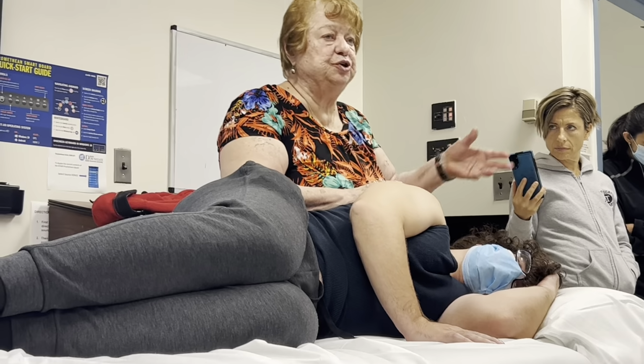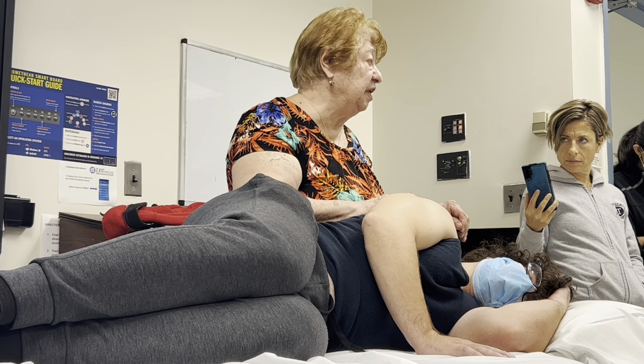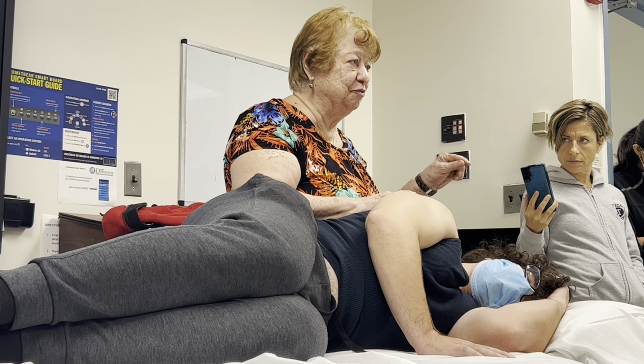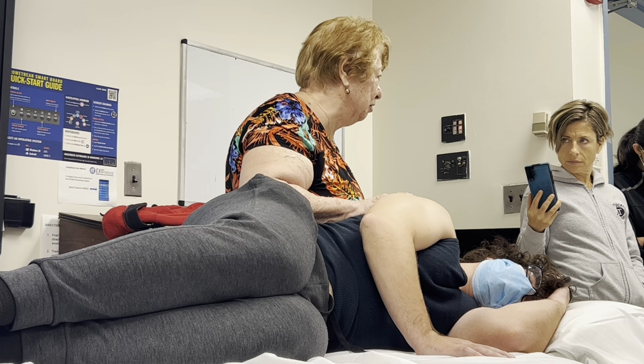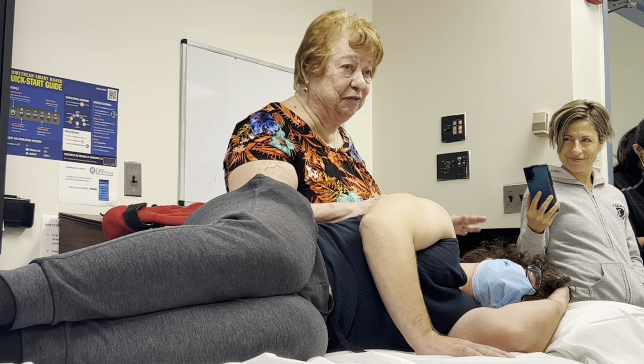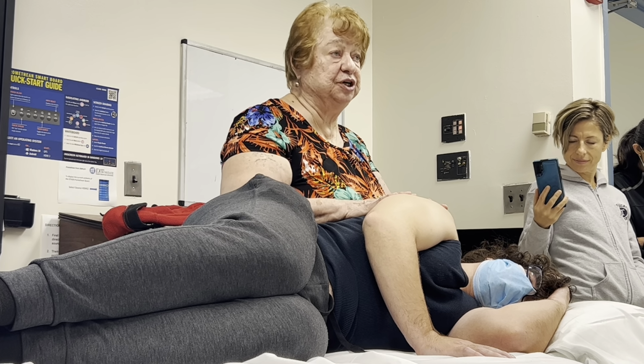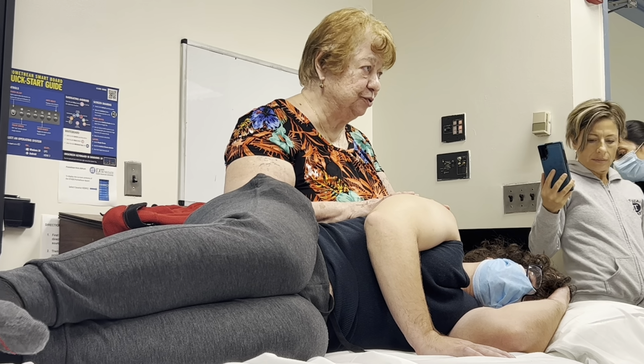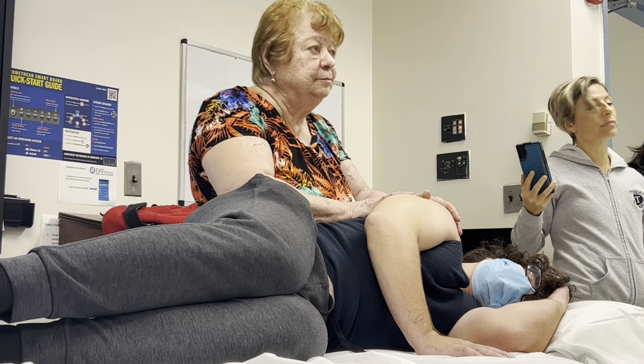There are no rules, there's no cookie cutter, like you do this 5 times. It's not 2 to 3 oscillations per second for 20 to 30 seconds, okay? It's not that. This is all patient dependent, okay? Much less cookie cutter approach, okay?